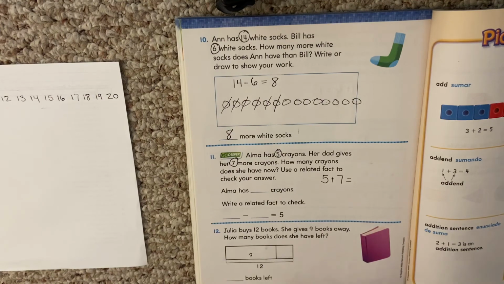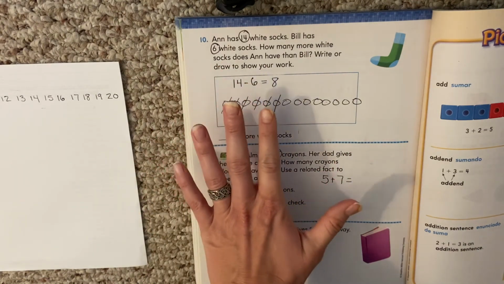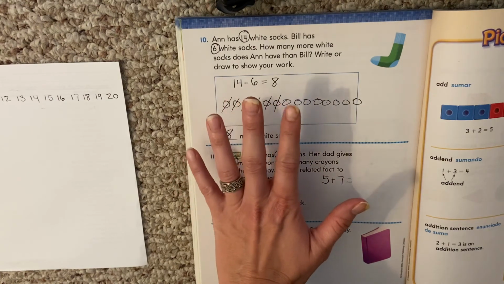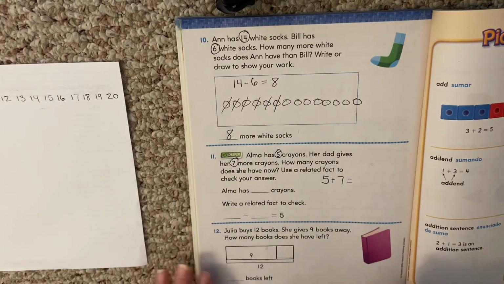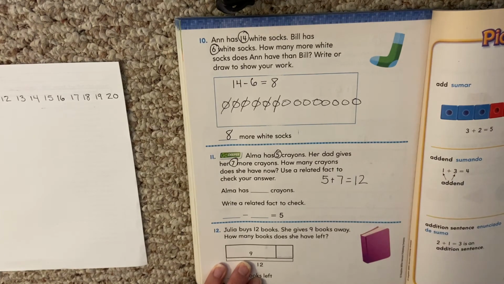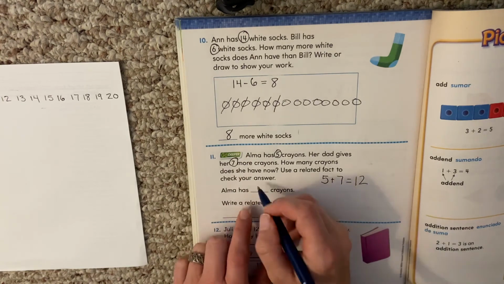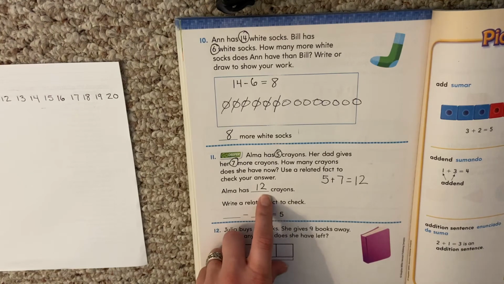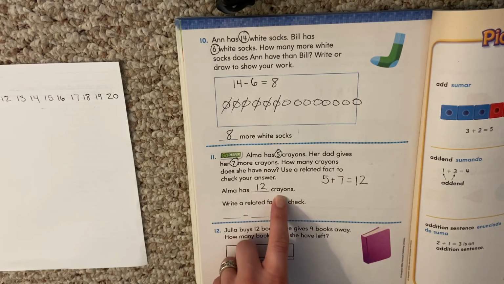So we'll put 7 in our head, 5 on our fingers. 7, 8, 9, 10, 11, 12. 5 plus 7 equals 12. So how many crayons does Alma have? She has 12 crayons. Okay, that's the first part because we had to figure out how many she had.